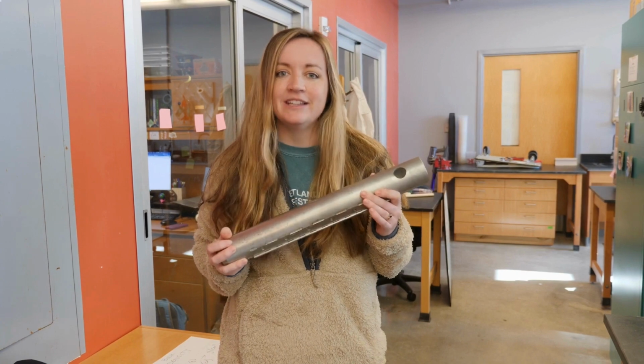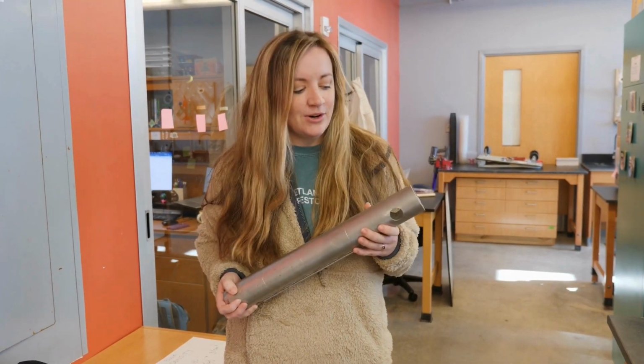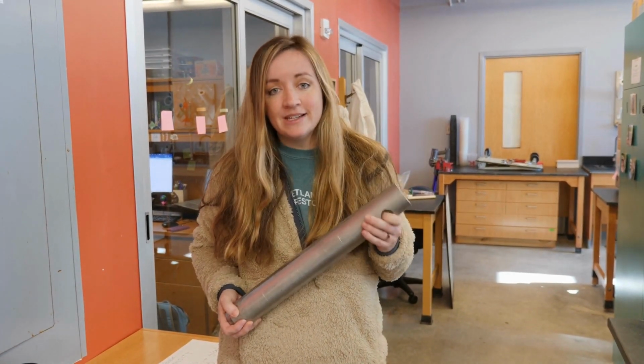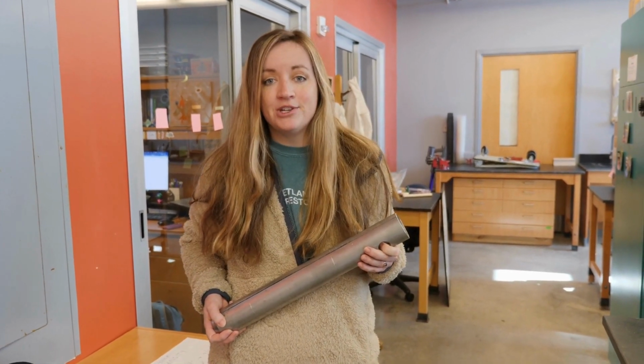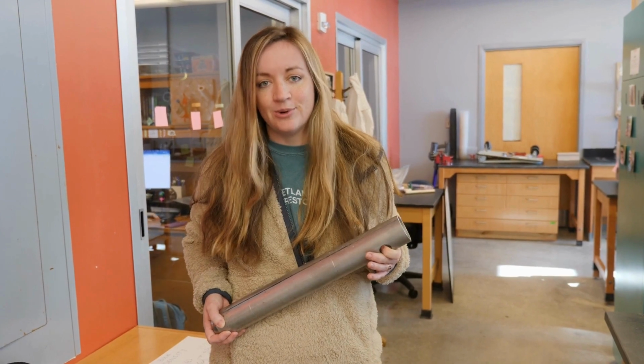If you're a part of this lab, it's no doubt that you will at some point be dealing with mud and soil. So today we're going to go through a few basic analyses that we do back in the lab to get a lot of good information out of a really simple collection of soil.